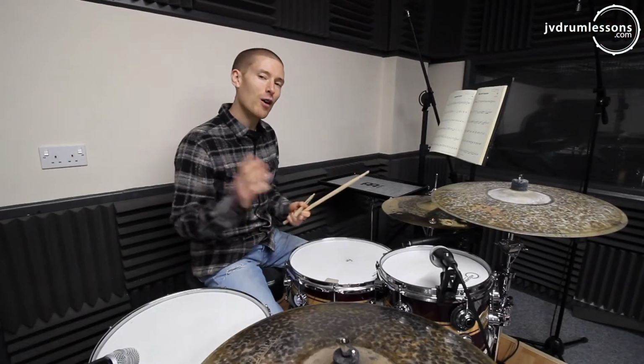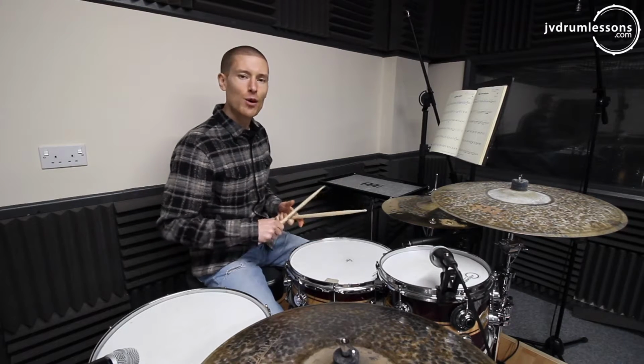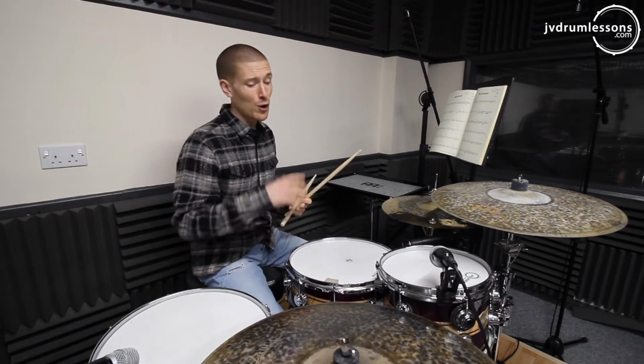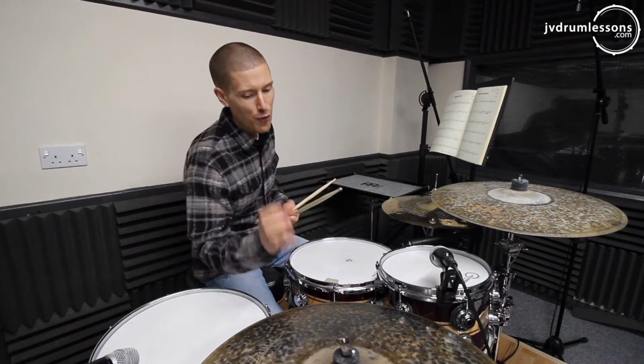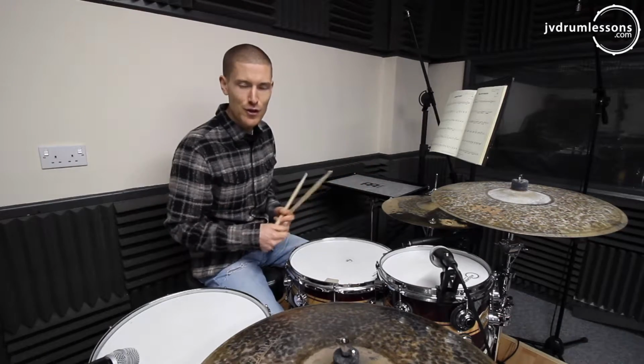And now we'll try to put the whole of line 1 together. So you've got your 2 bars of swing on the ride cymbal, and you've got your 2 bar fill around the kit. So let's try putting those together, and we'll loop the line as well to get a real hang of going from that swing rhythm on the ride cymbal to the fill. Okay, so we'll loop the line 4 times through.